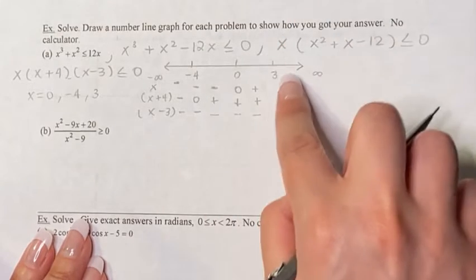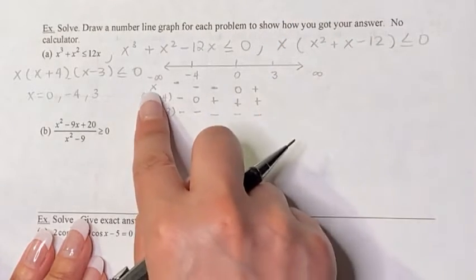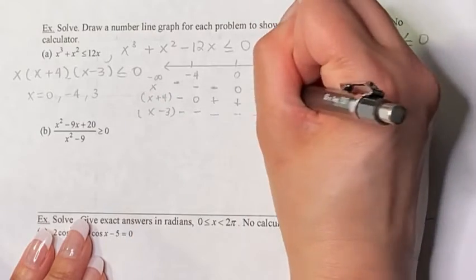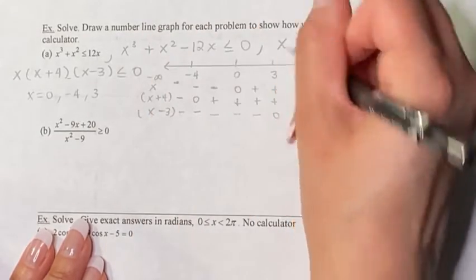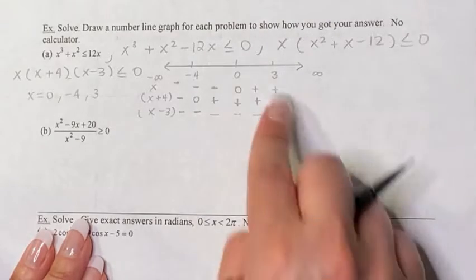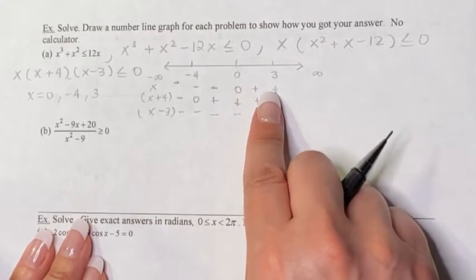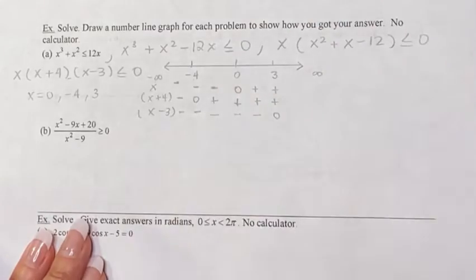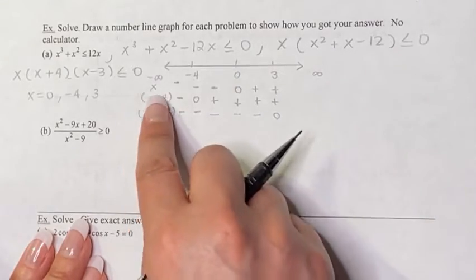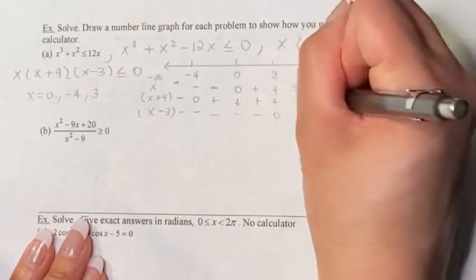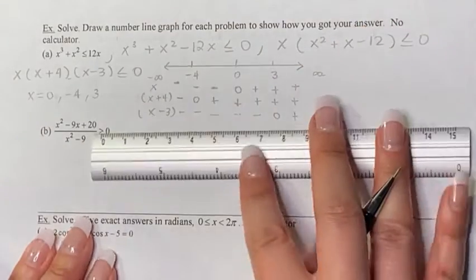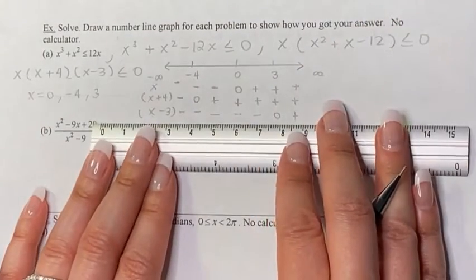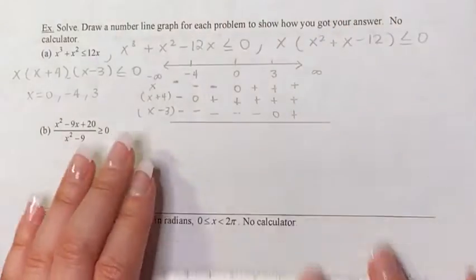Okay, after that, you have that 3. If you plug 3 here, that's going to be a positive number. Here it's going to be 7, which is positive. Here, it's going to be a 0. After that, last but not least, you are going to plug a number in between 3 and infinity, which I would pick 4, honestly. So 4 here is positive. Over here, it's going to be 8, which is positive, and over here is going to be 1, which is positive.